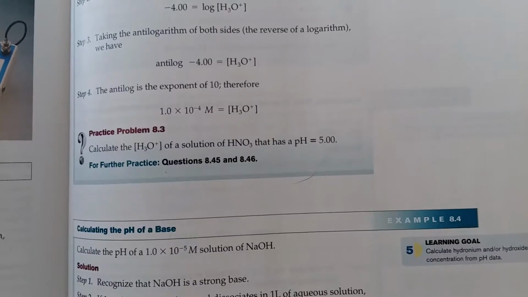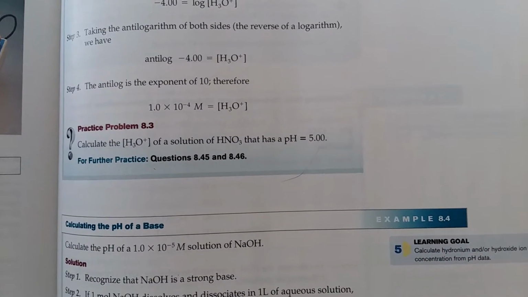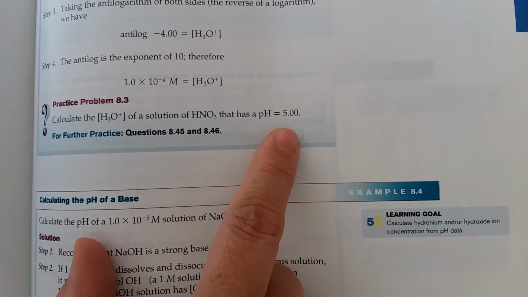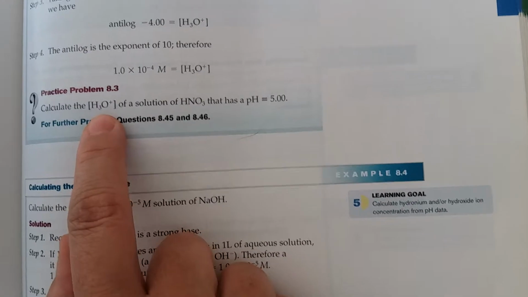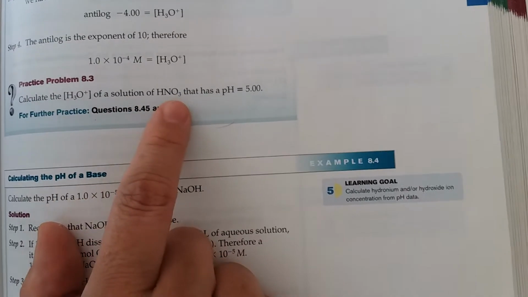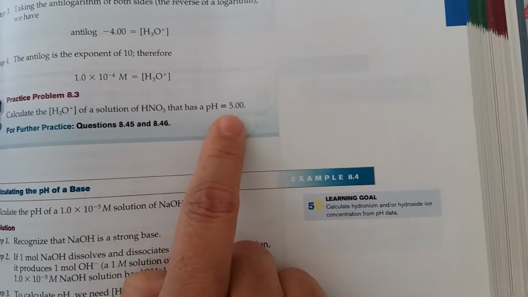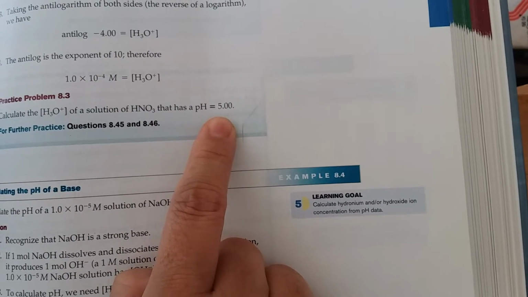So our next practice problem is over here. Calculate the hydronium ion concentration of a solution of HNO3 that has a pH of 5. Okay, so they want the hydronium ion concentration. They give us the acid. We recognize it's a strong acid, and then they give us the pH.